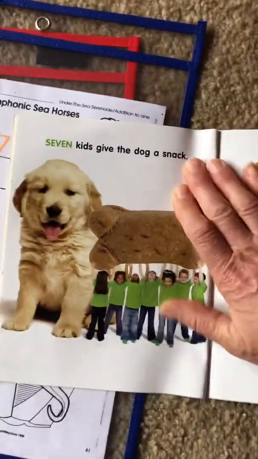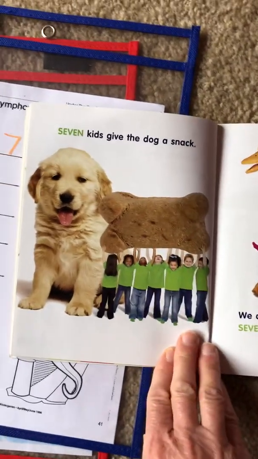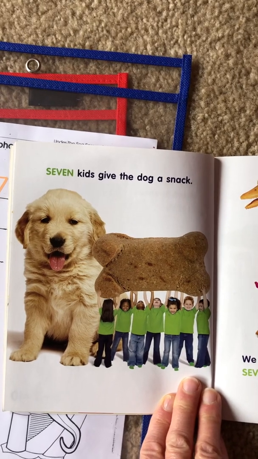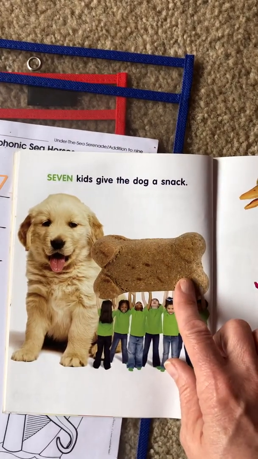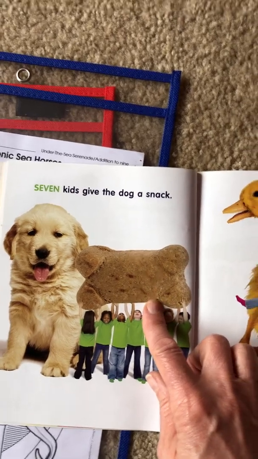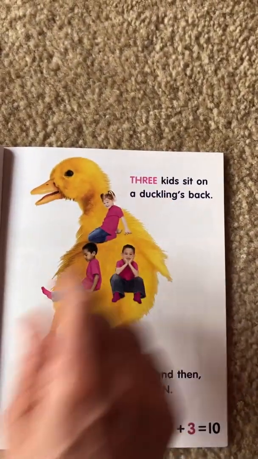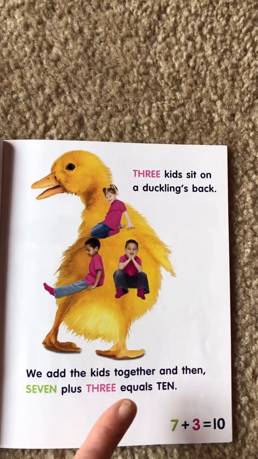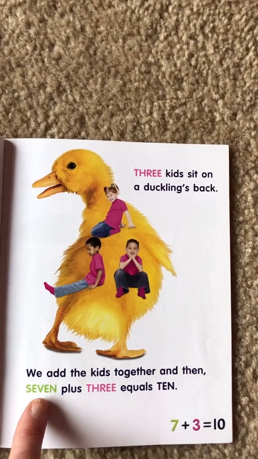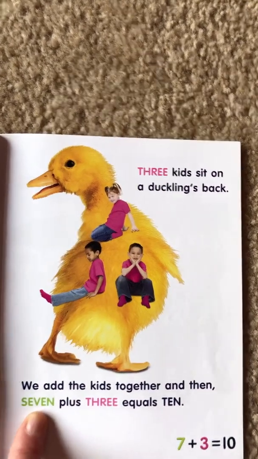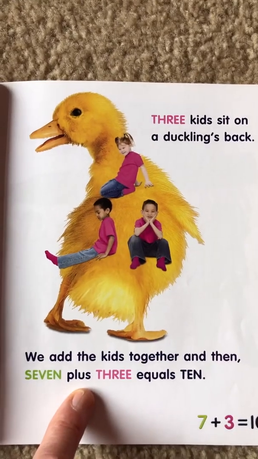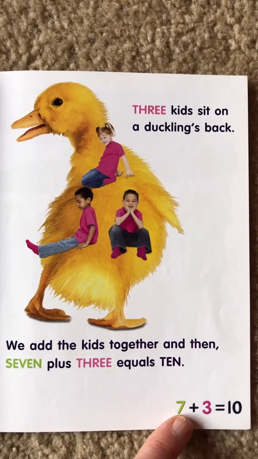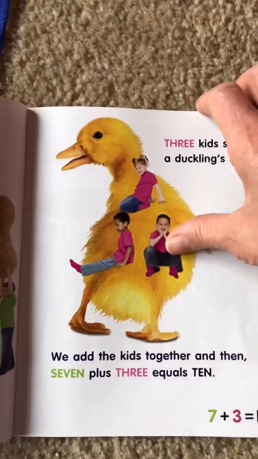Oh, look. It's a puppy. 7 kids give the dog a snack. Wow, that's pretty big for a snack. 3 kids sit on a duckling's back. We add the kids together and then, read it with me, you know these words. 7 plus 3 equals 10. Read it. 7 plus 3 equals 10.